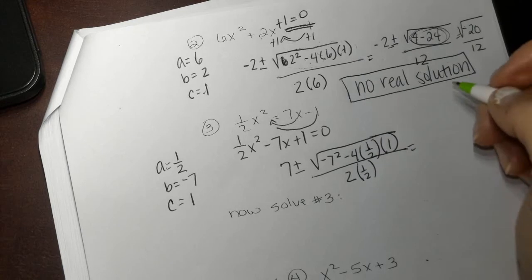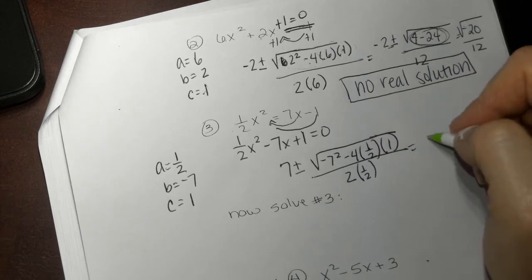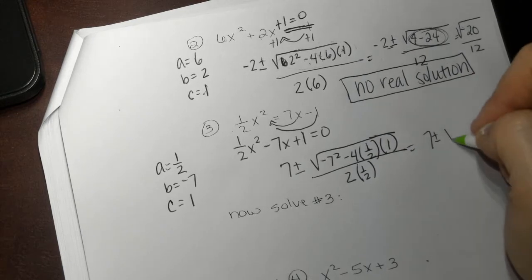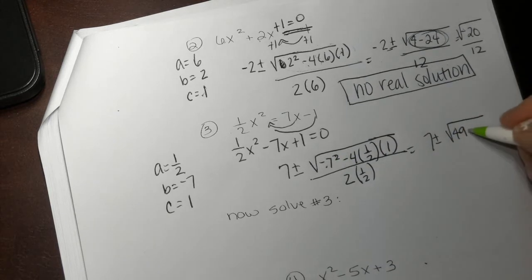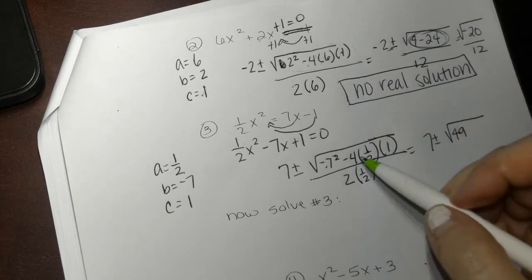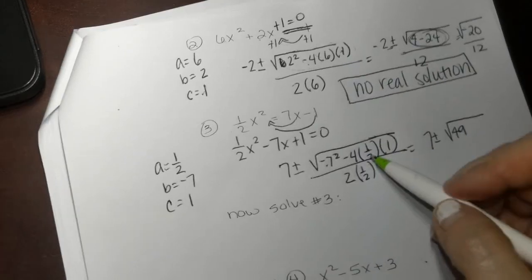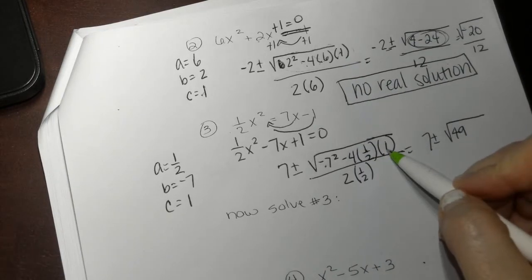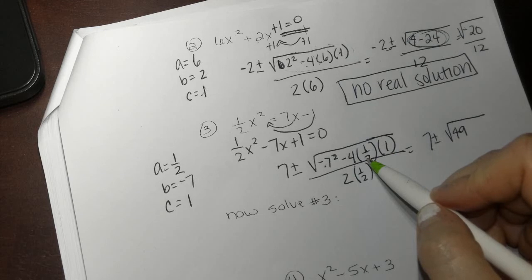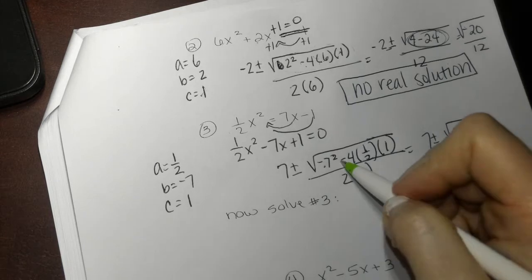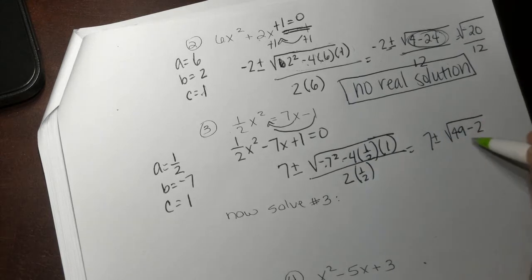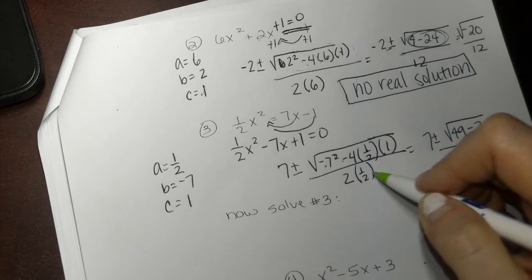Okay, so that's going to be 7 plus or minus square root of 49. That's negative 7 squared. And 1/2 times 1 is 1/2, and then 4 times half is 2, and it's negative 2, because this is a negative 4 times 1/2. So all over 2 times 1/2.